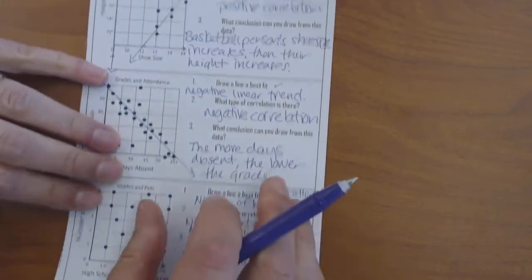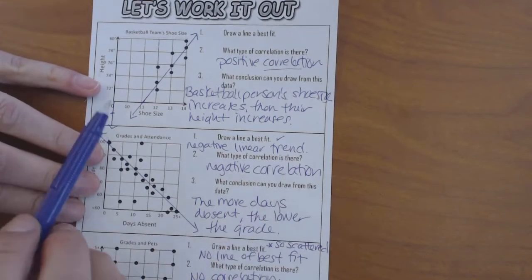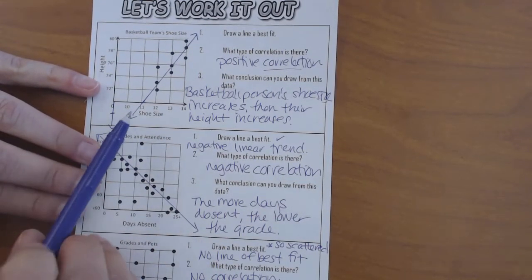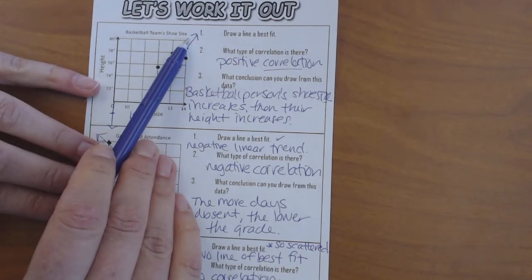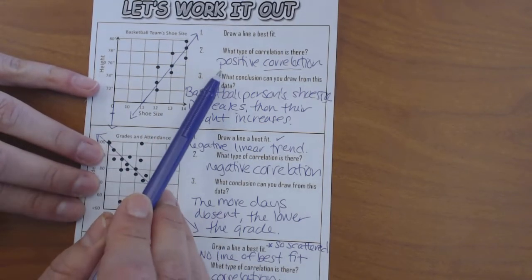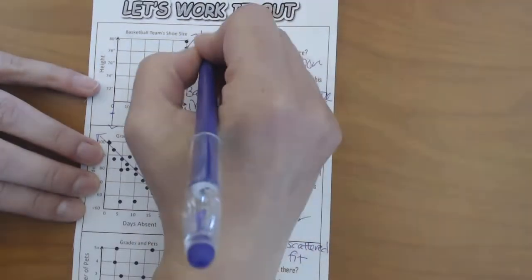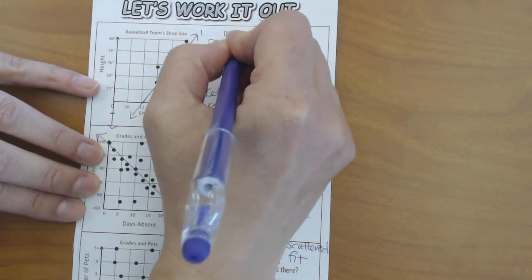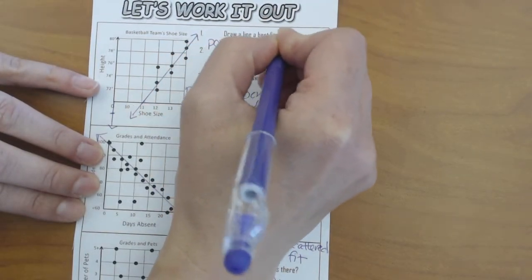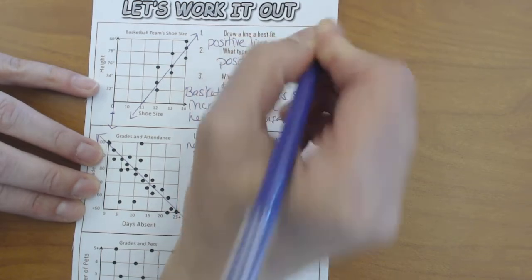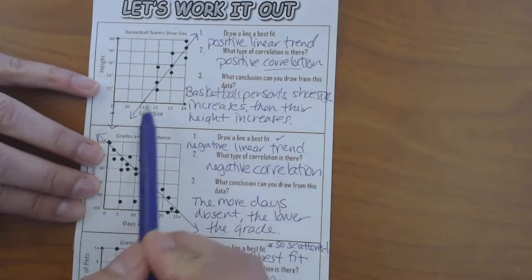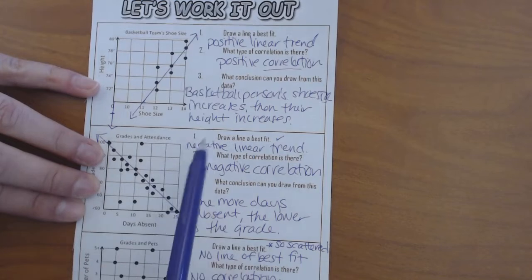So let's just review really quickly. First we looked at a positive correlation and we saw that we could draw a line of best fit. We said it was a positive correlation because we have a positive linear trend, which is why we're able to draw our line of best fit.